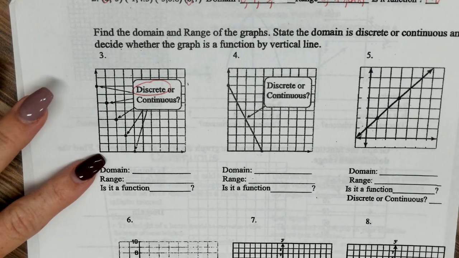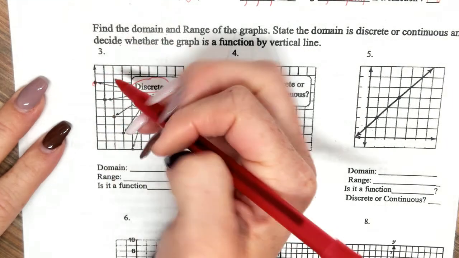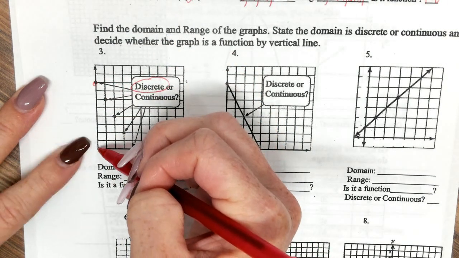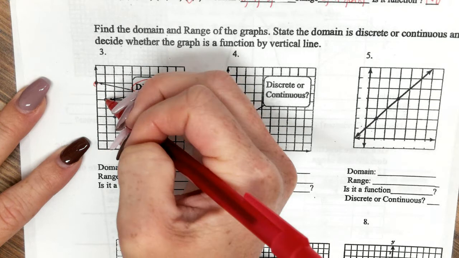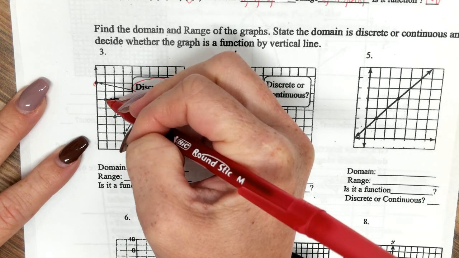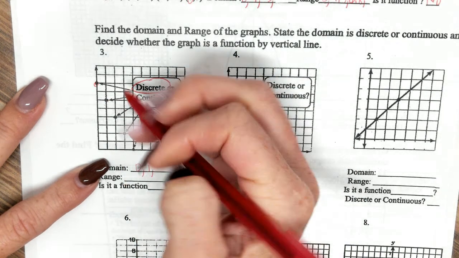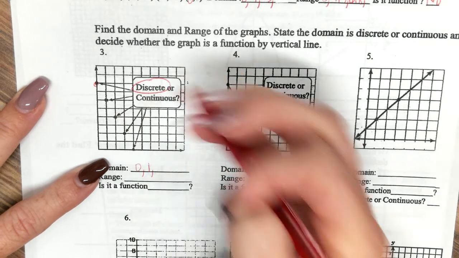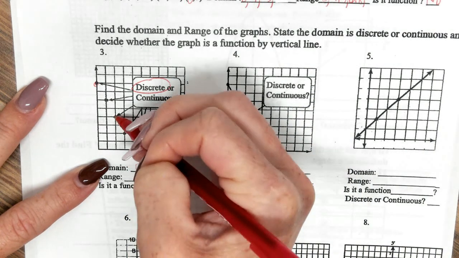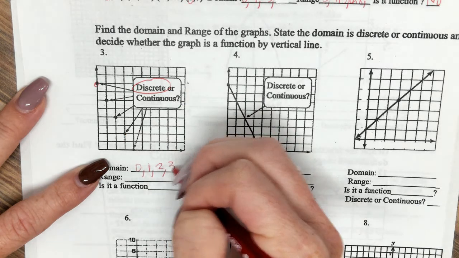What is the domain? Well, find your dots and go to the x-axis. What's the x value here? 0. What's the x value here? Right here, guys. We're looking at the x value. 1. Here, 2. This one, 3, and the last one's 4.